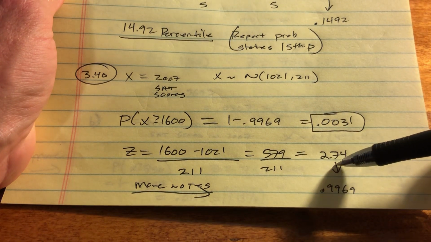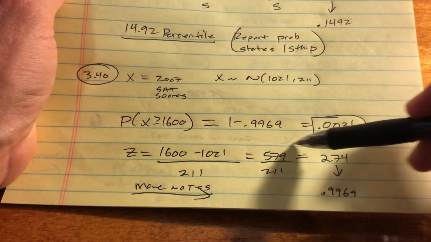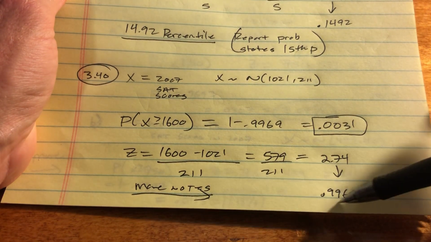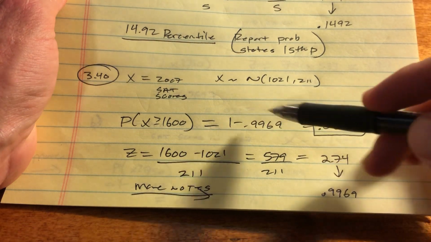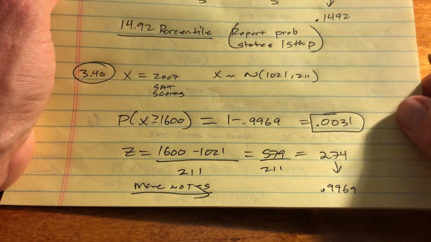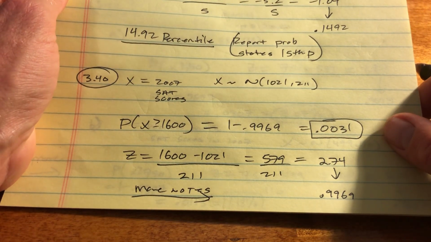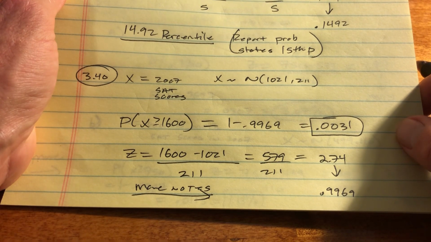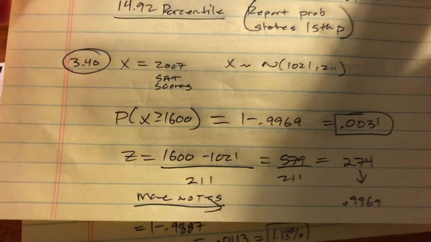You get a Z-score of 2.74. When you look on the Z table, 2.7, go over to 4, you get 0.9969. But we want greater than or equal to, so we have to find the complement. We have to do 1 minus that. So that is a very small proportion. That would be our answer. That's 0.3%. That is very, very low. Very, very rare. That's 3 out of 1,000.